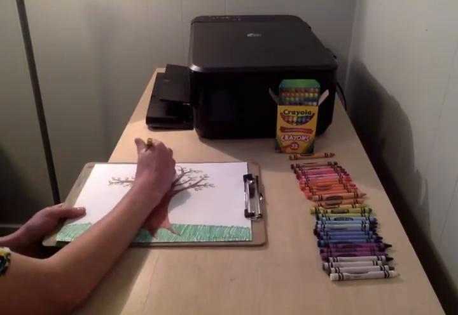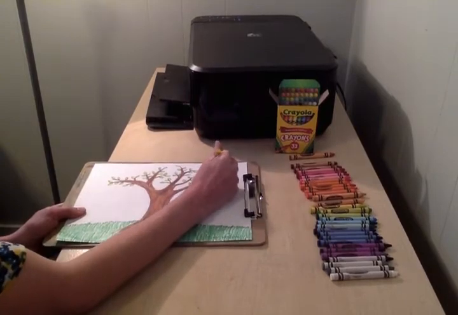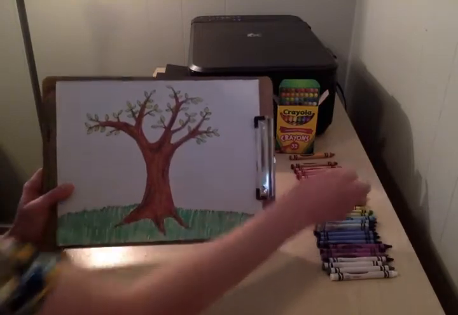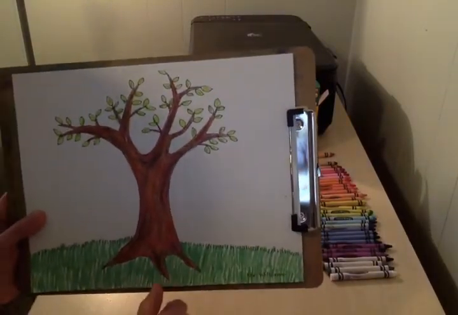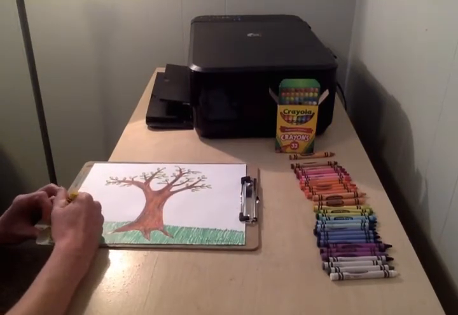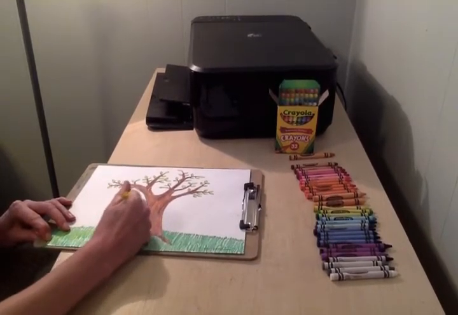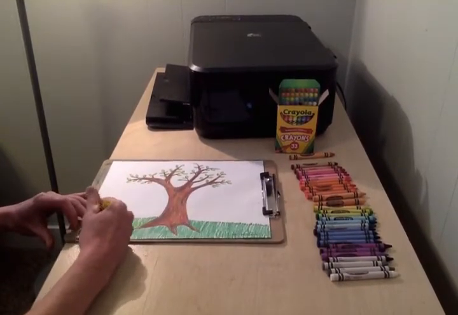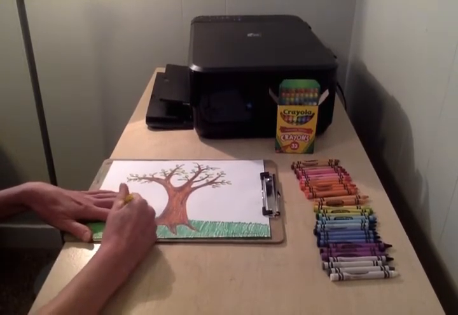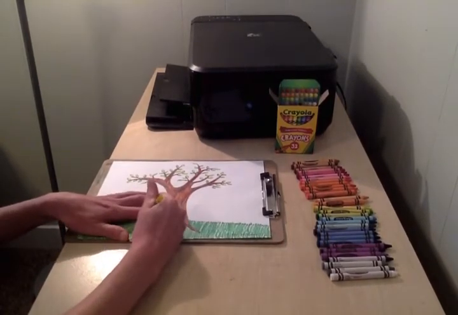So for the leaves, I'm going to do some green, then I'll probably add in the two colors that make up green, so some yellow. Just adding some highlights here and there to add to this. See how that helps. It just makes it look a little bit more real and alive. And then do the same thing down here on the grass. So crayons, they can seem simple, and it's actually deceiving. They can be just as complex as any other medium, I would say, just depending on how you use them and blend them.